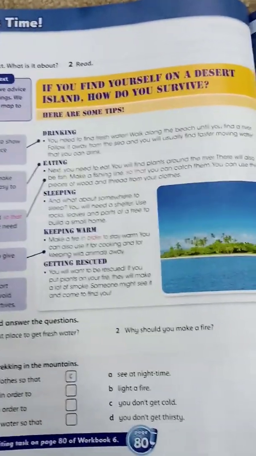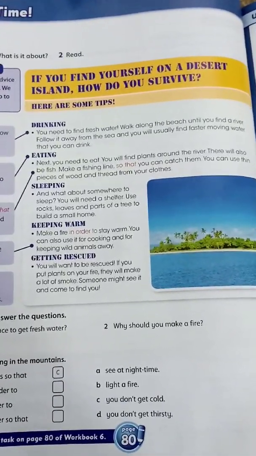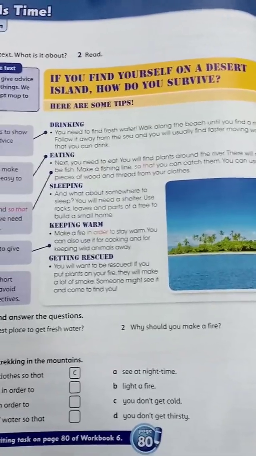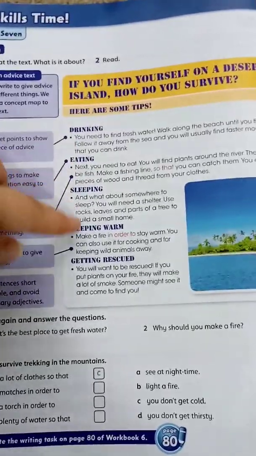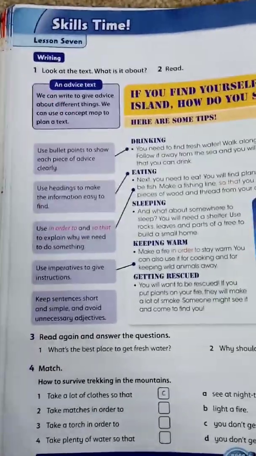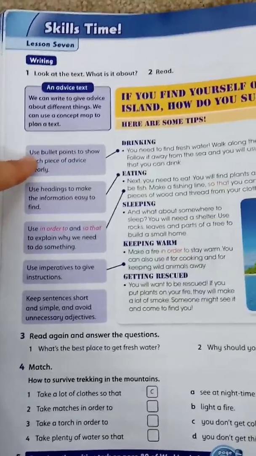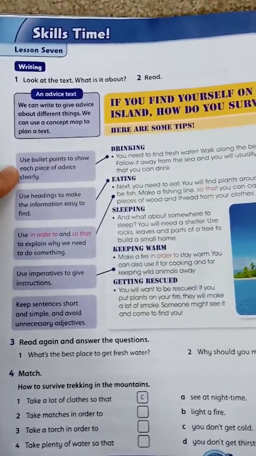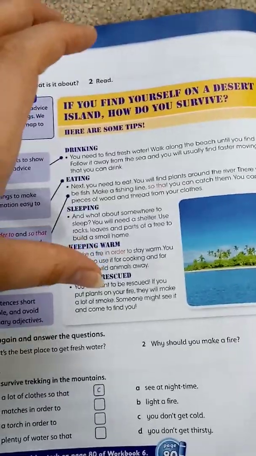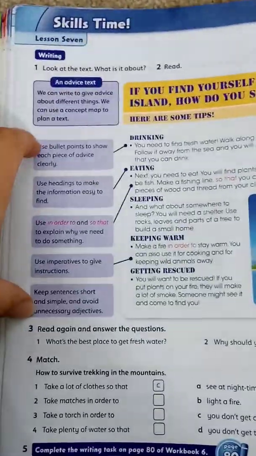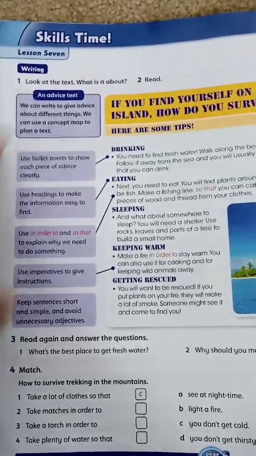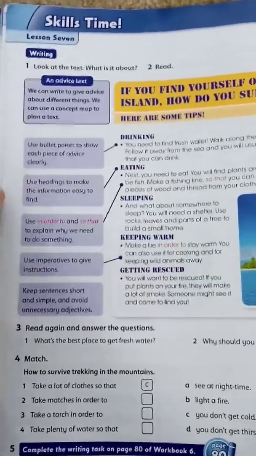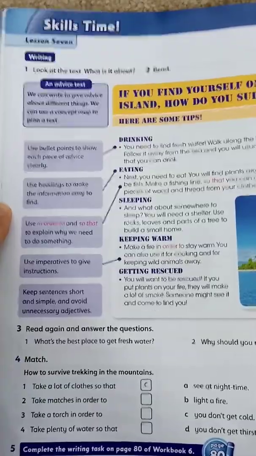So, for example, if you find yourself on a desert island, how do you survive? Here are some tips, for example, about drinking, eating, sleeping, keeping warm, and getting rescued. We have some tips to know what to do. Use bullet points to show each piece of advice clearly. For example, when you write a text about these things, you have to do these steps. Use headings to make the information easy to find.